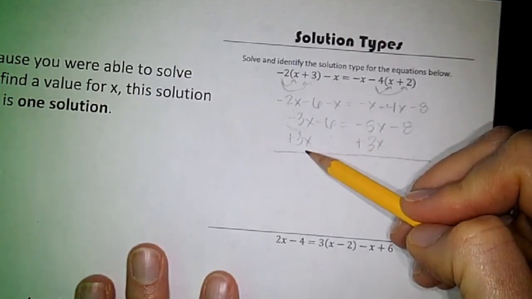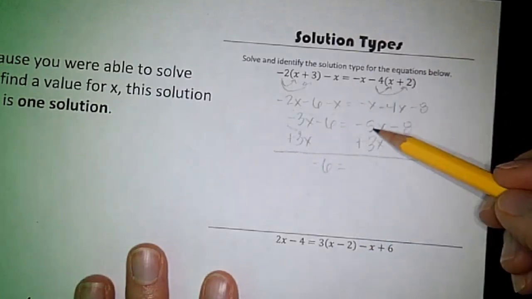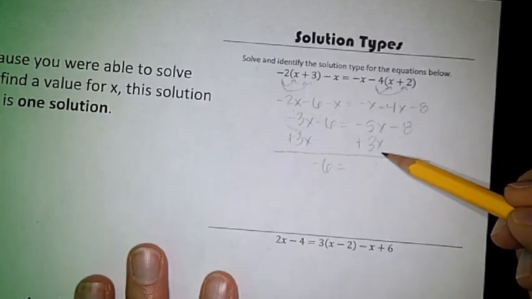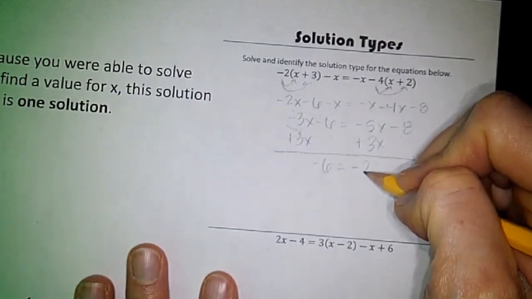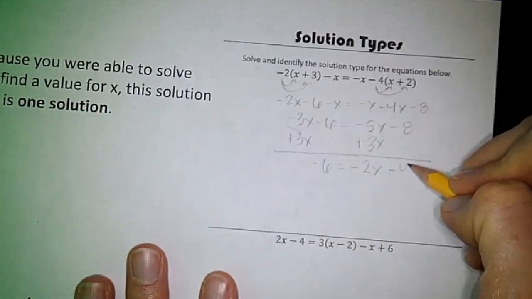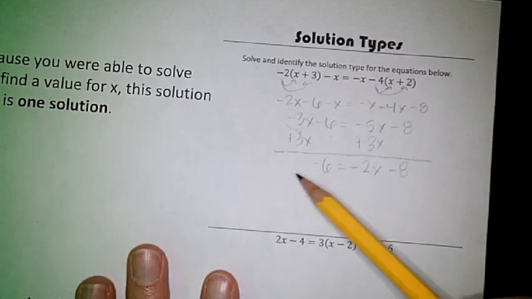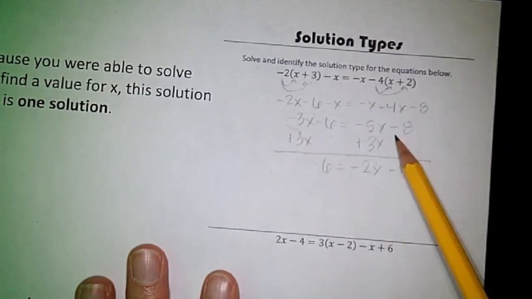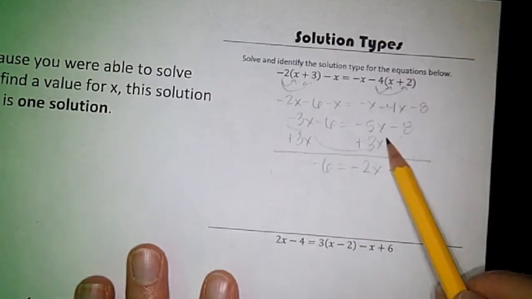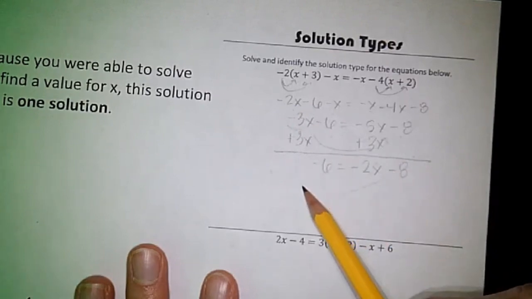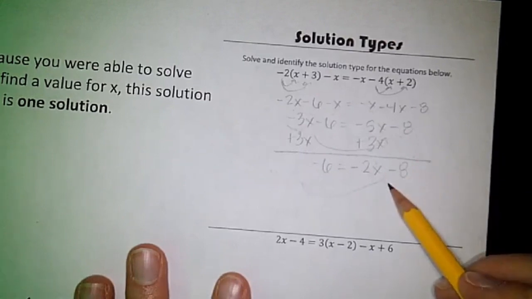So negative 3x's plus 3x is 0. We're left with negative 6 equals. Now we have negative 5x plus 3x. That means negative 5 plus 3, you now have negative 2x's minus 8. Now I need to see which one I have to move to this side. If we move to this side, that means our next move has to move something over here. If you go this way, the next move has to be this way. That's the rules. So we're going to move this negative 8.